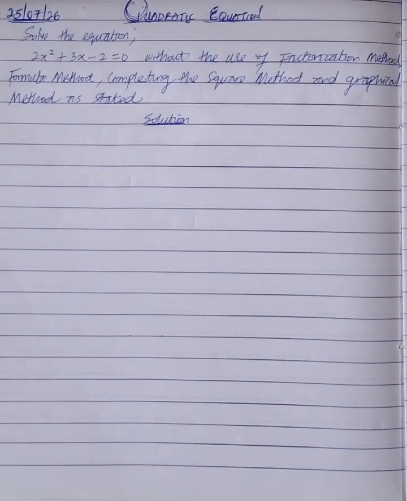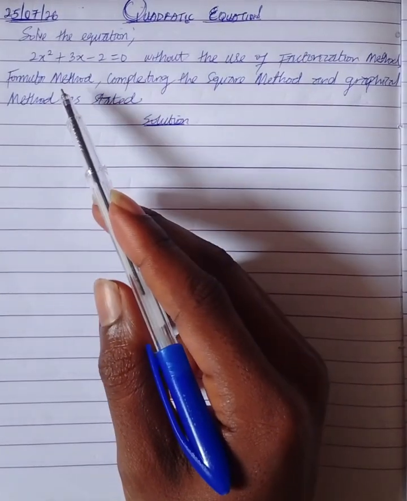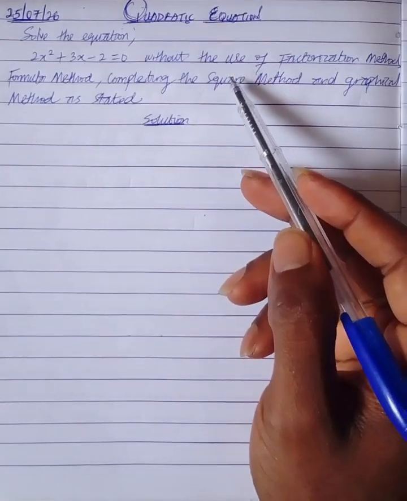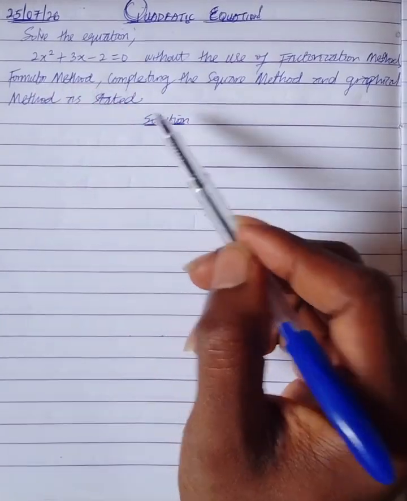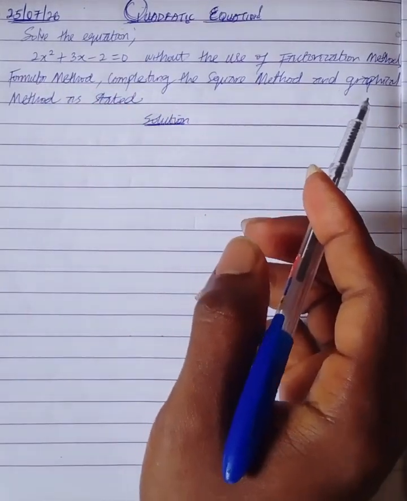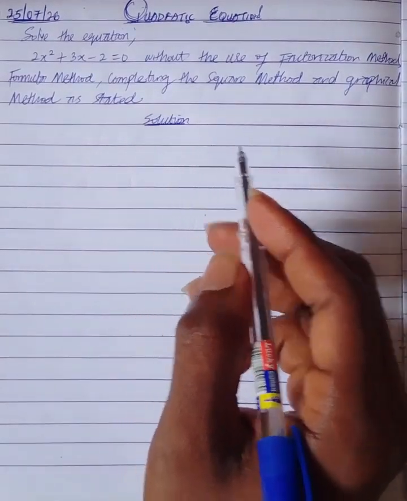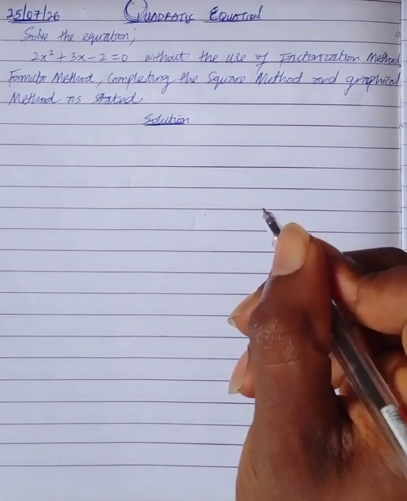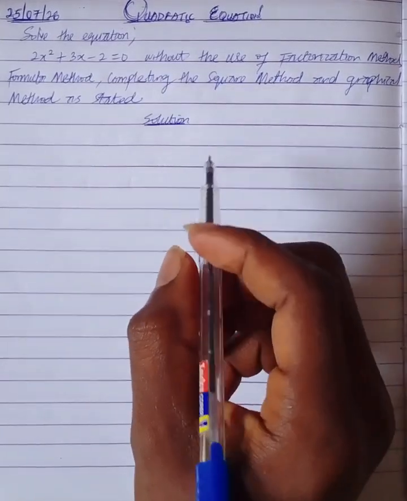Now we have a question here. We said solve the quadratic equation, that is, solve the equation 2x squared plus 3x minus 2 equal to 0 without the use of the factorization method, the formula method, the completing the square method, and even the graphical method as stated. Now we have a new rule which has been discovered, which can be used to solve quadratic equations.